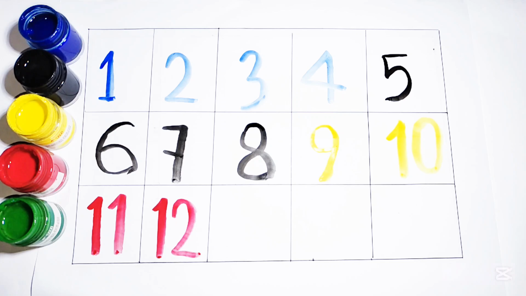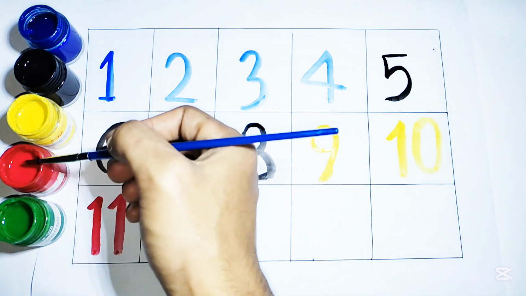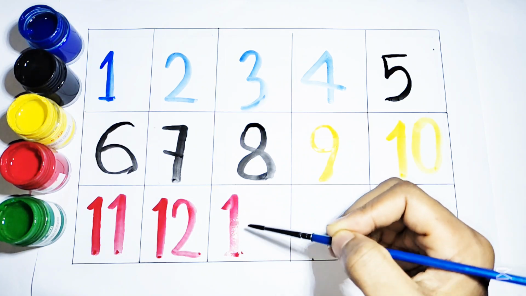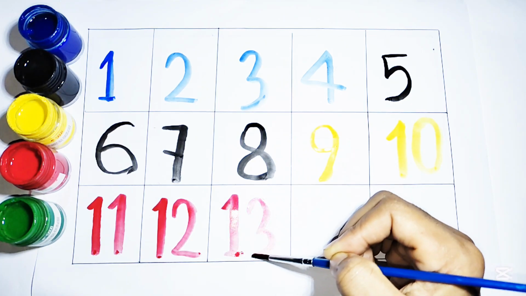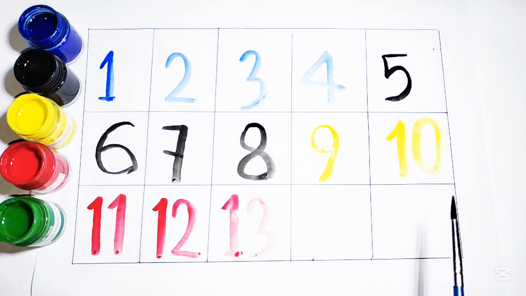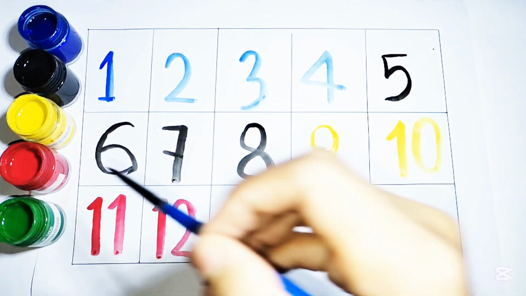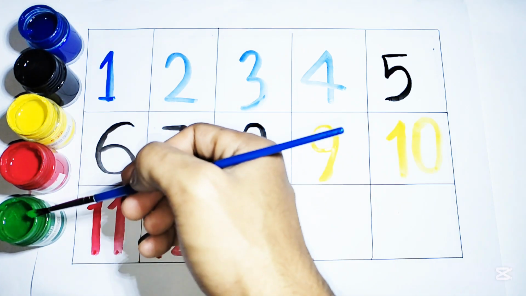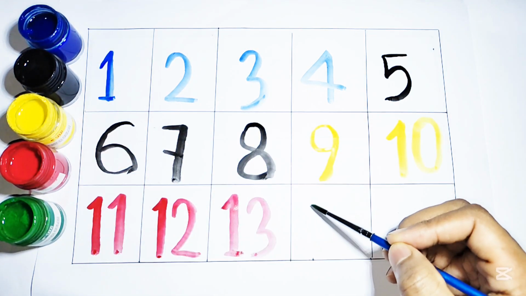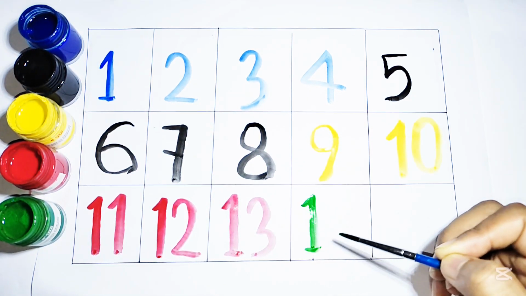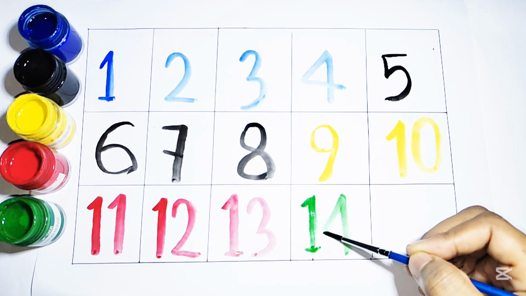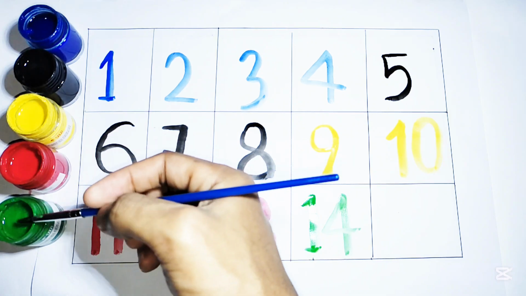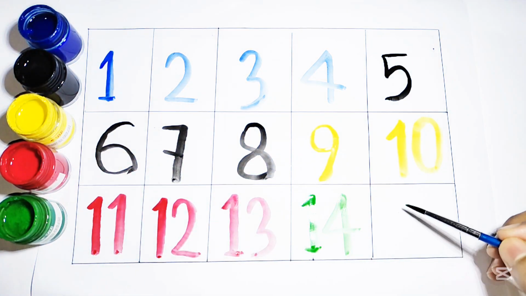Now we draw the number of 13. The next one is 14 and now we use green color. Now we use green color. The number of 14. The next one is 15.